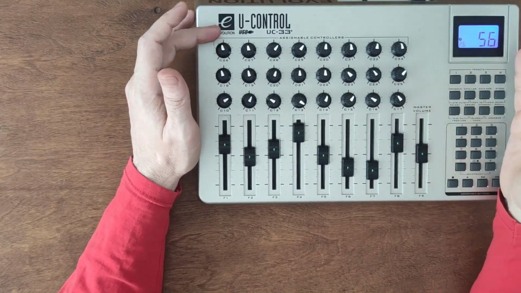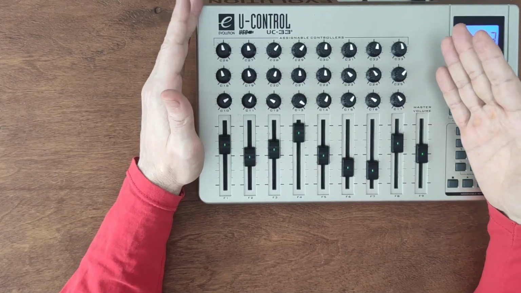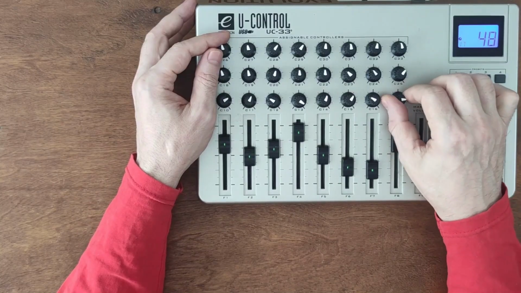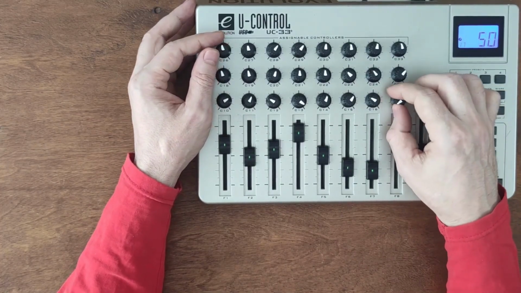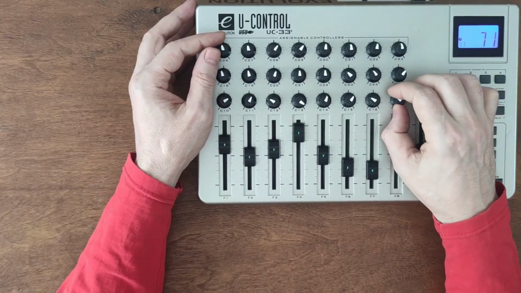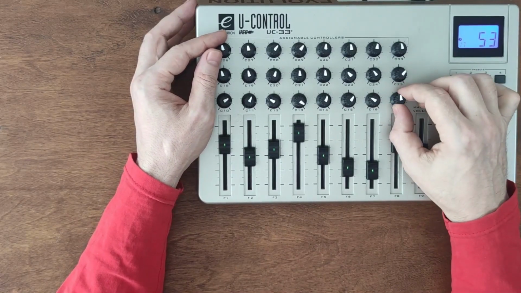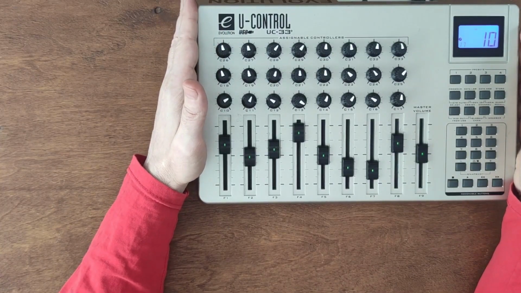All you need to do to refresh the quality of that control is just to move it a little bit, just 10, 20 or 30 times, and that control will become stable and controllable.